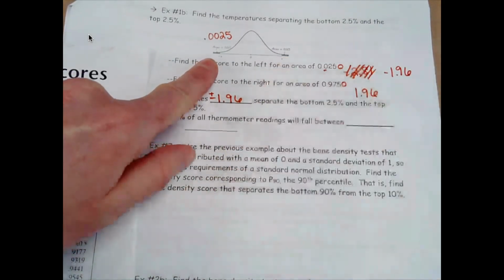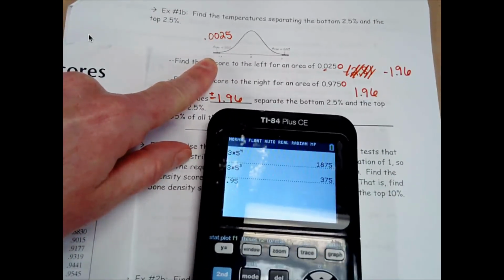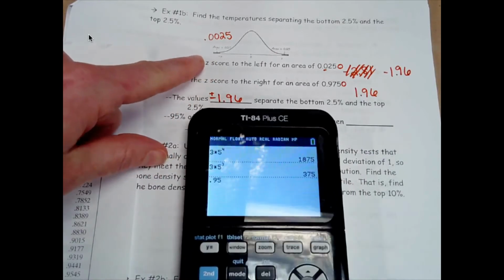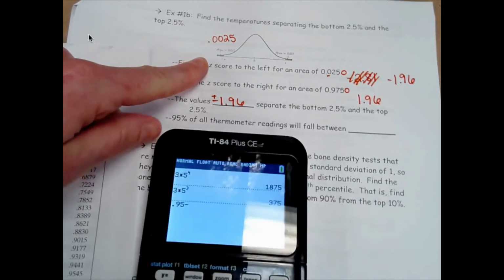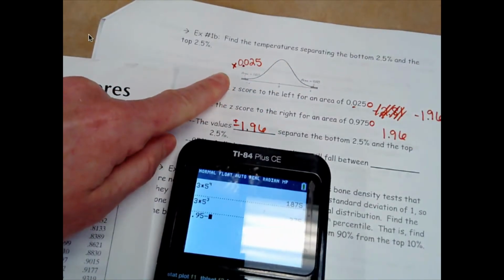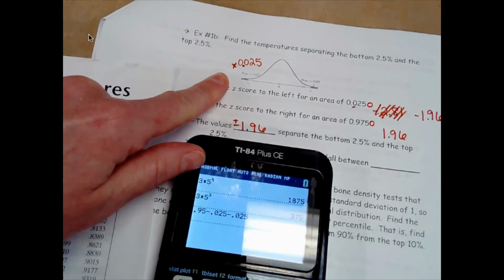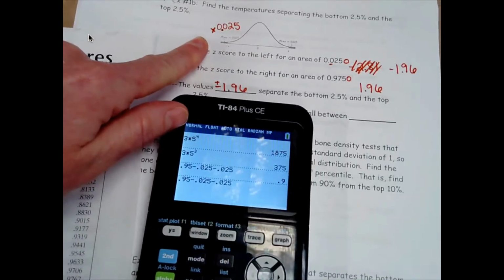So if I take 0.95, 95%, minus, I did the same thing here, didn't I? Didn't even notice that. I take away the 0.025 twice, 2 of them. Do I want to take it away or add it to get 1? I actually want to add it.